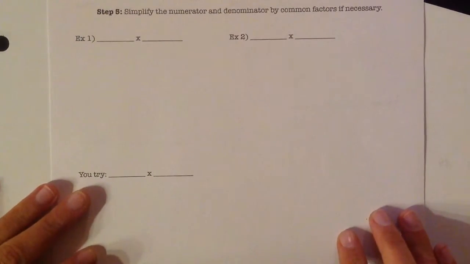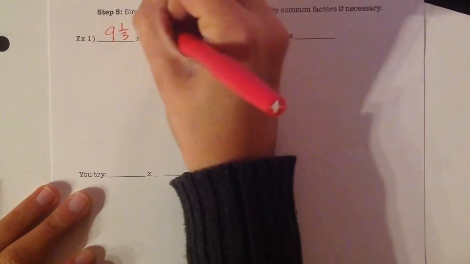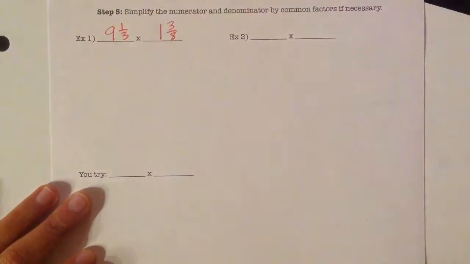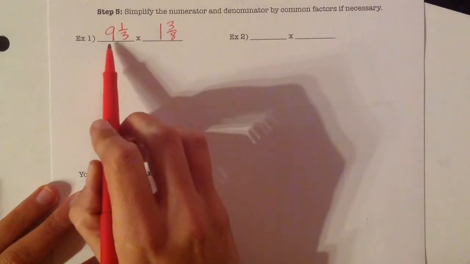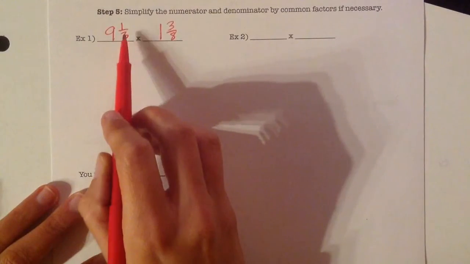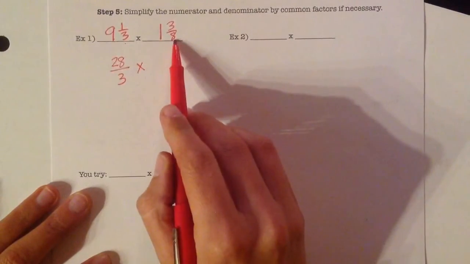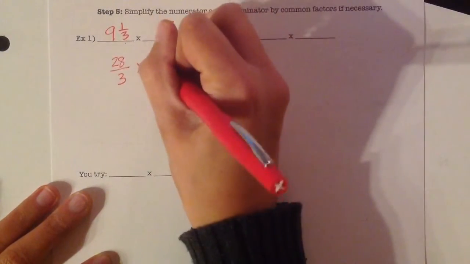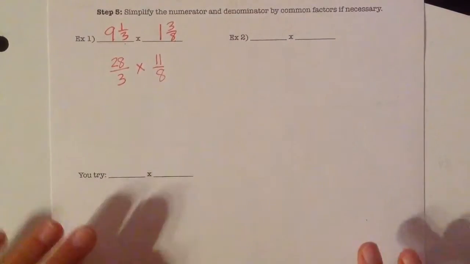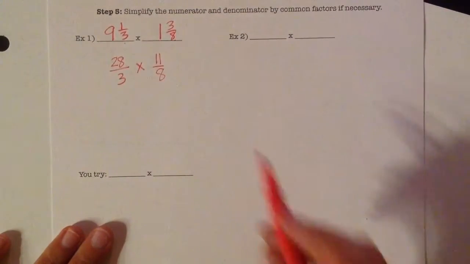So let's look at the first example. Example 1, we've got 9 1/3 times 1 3/8. So that first step is to convert it into an improper fraction. 9 times 3 is 27, plus 1 is 28 over 3, times 1 times 8 is 8, plus 3 is 11 over 8. So now we should be looking at those diagonals.